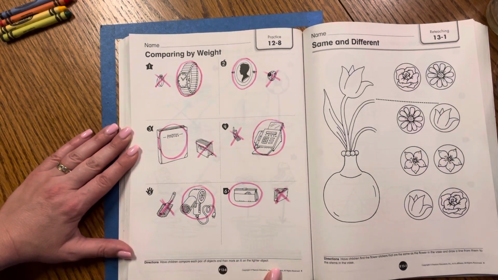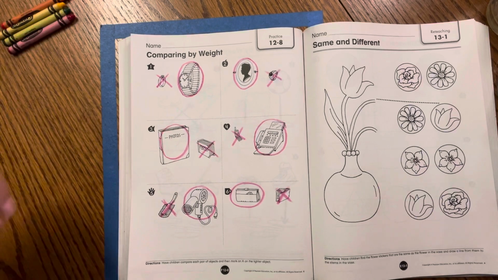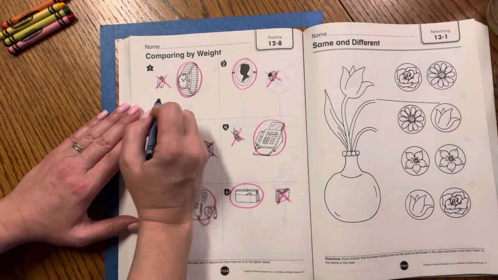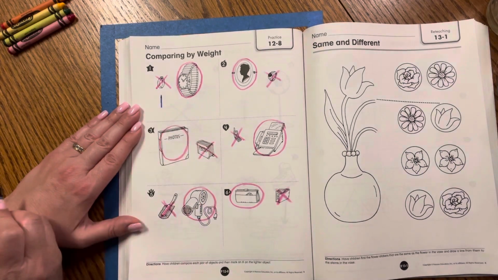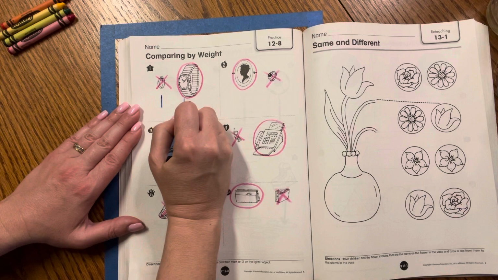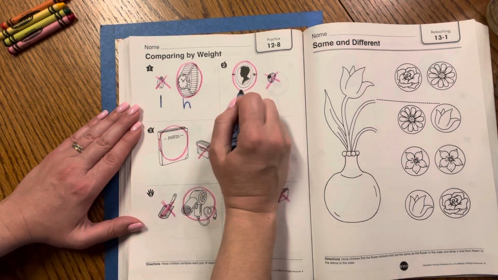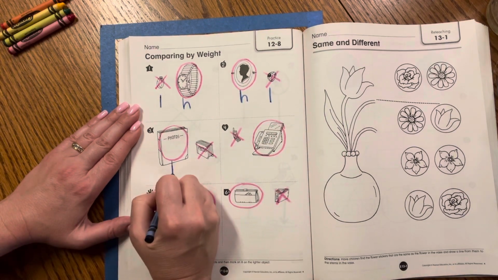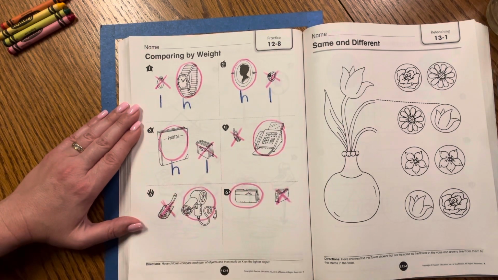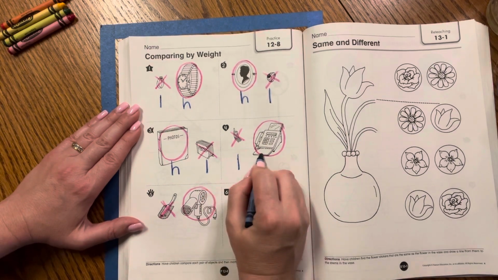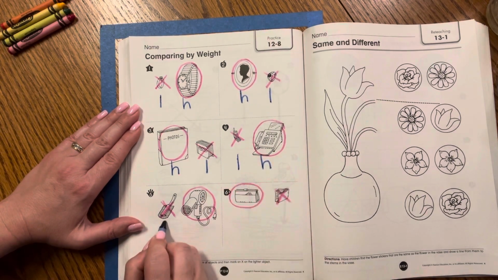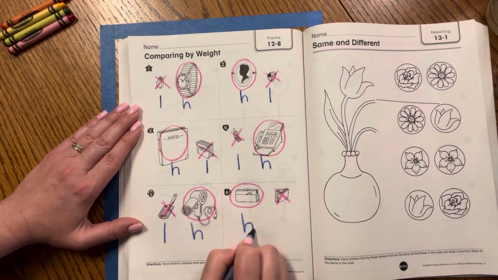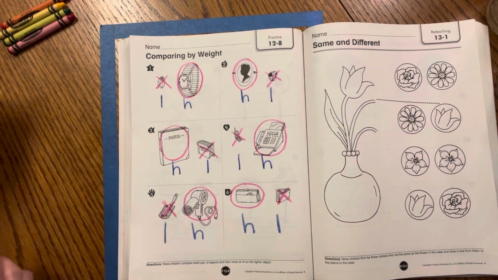Isn't that right? All right, so let's go ahead and we're gonna put an H for heavy and an L for light. So lighter gets an L, heavier gets an H. All right, heavier, lighter, heavier, lighter, lighter, heavier, lighter, heavier, heavier, lighter. Good job, friends.